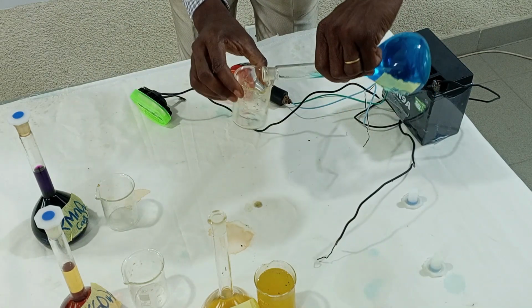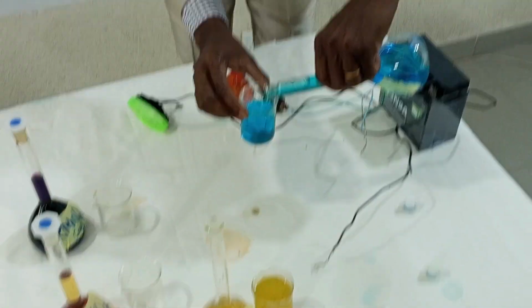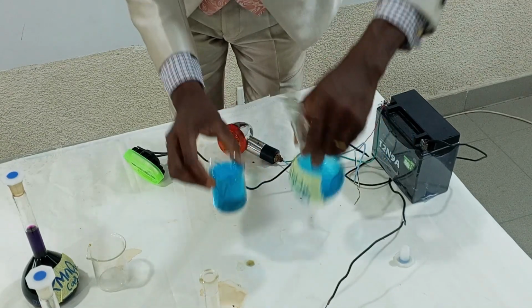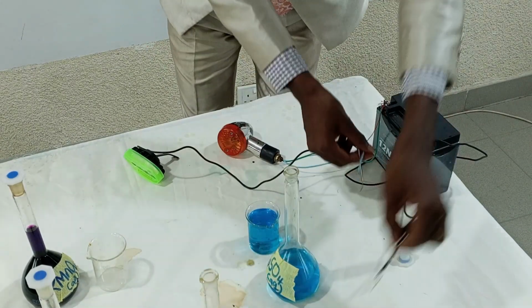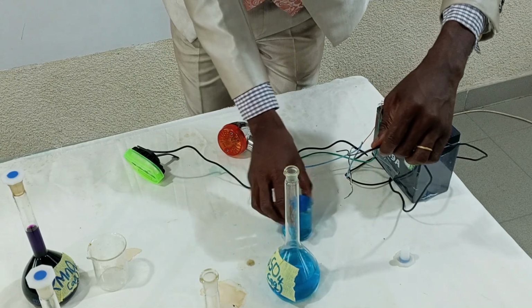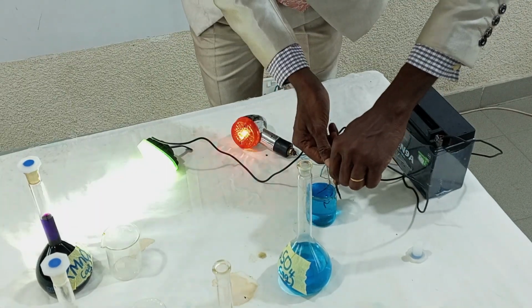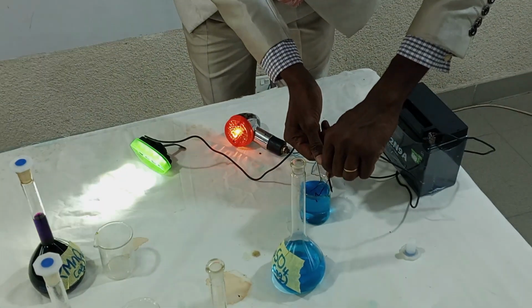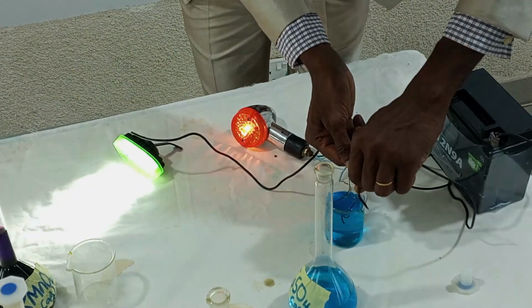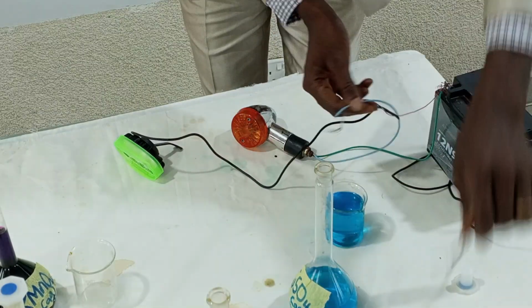This copper 2 sulfate contains Cu2+ ions and SO4 2- anions. Since they also contain ions, they can also conduct electricity. You see, copper 2 plus ion and SO4 2 minus. Since this salt also contains ions, good.